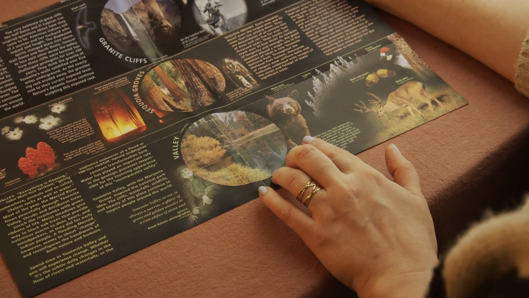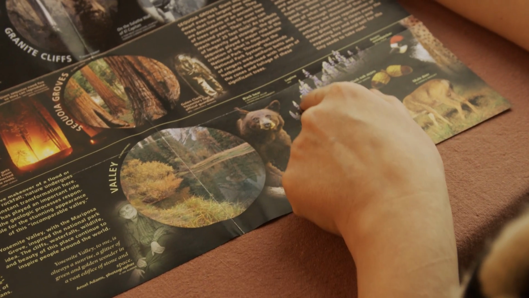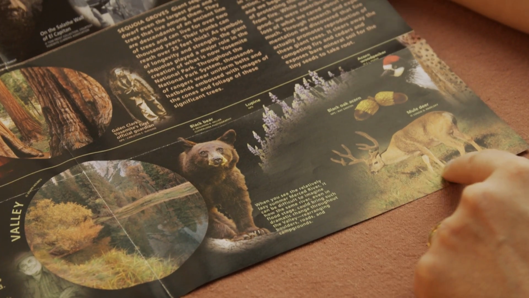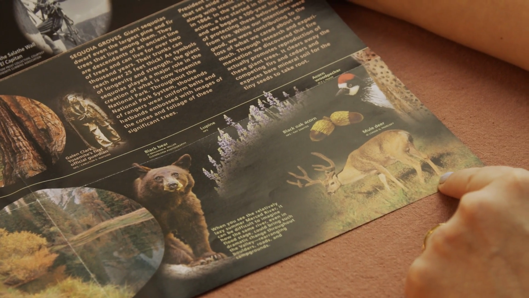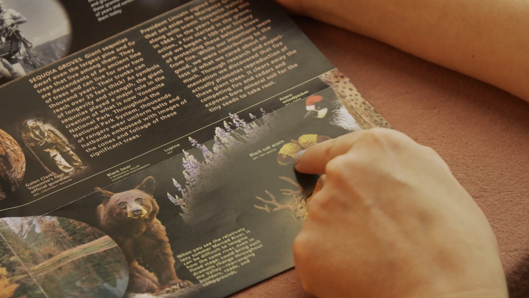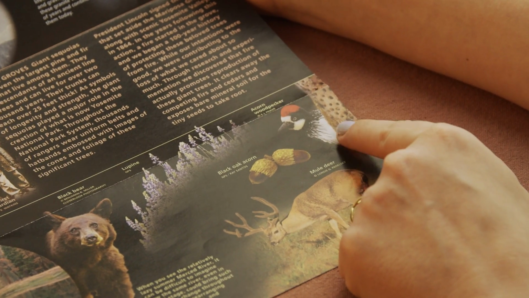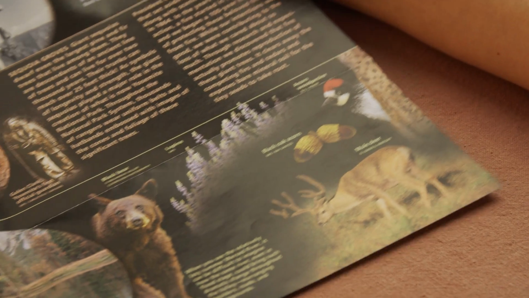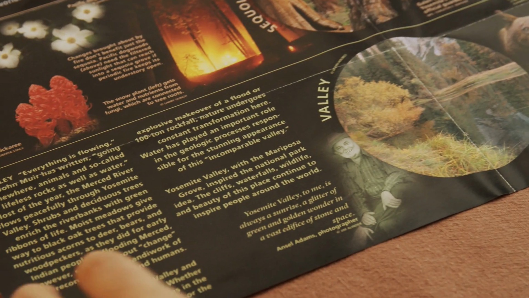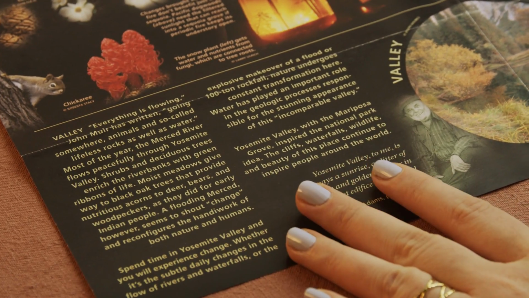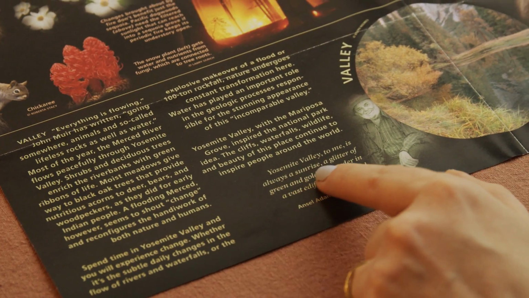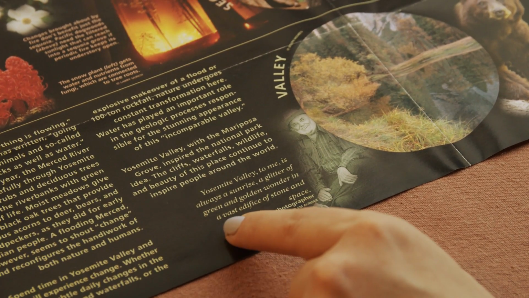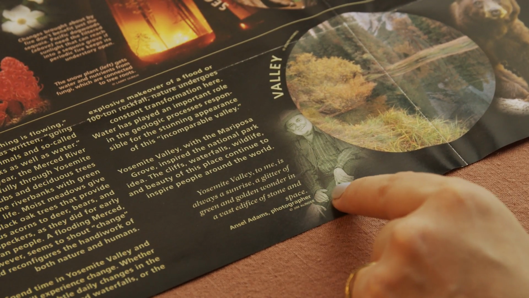There's one of the bears, a black bear, a mule deer, black oak, acorns, and a woodpecker peeking around the corner. Yosemite Valley to me is always a sunrise, a glitter of green and golden wonder in a vast edifice of stone and space.